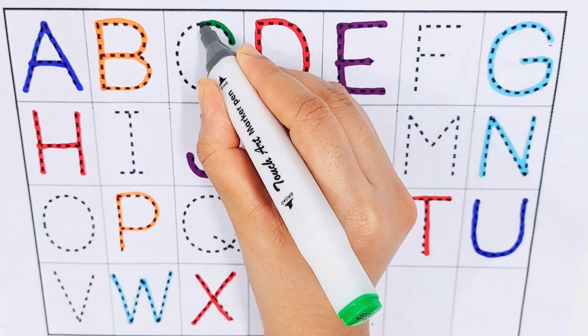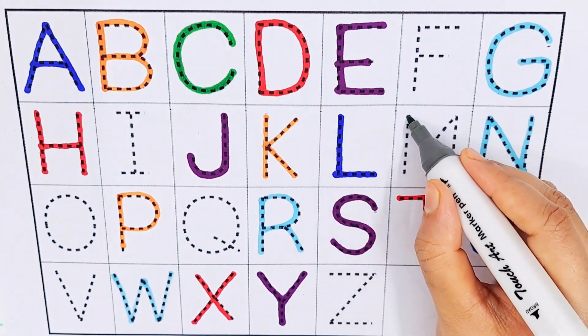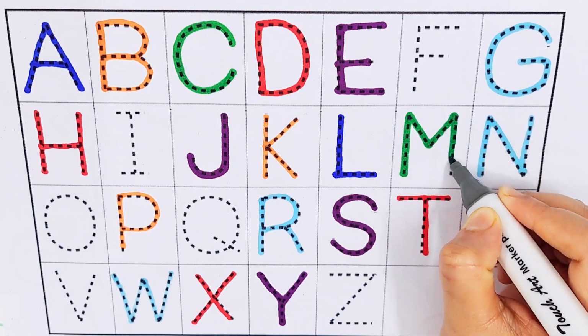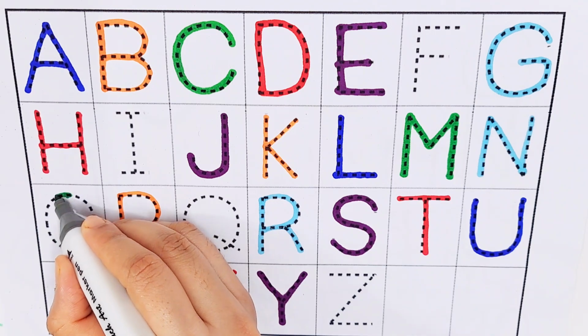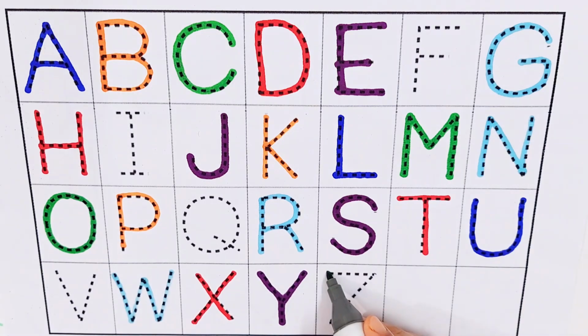Light green color. C for candy. M for monkey. O for oxygen. Z for zipper.